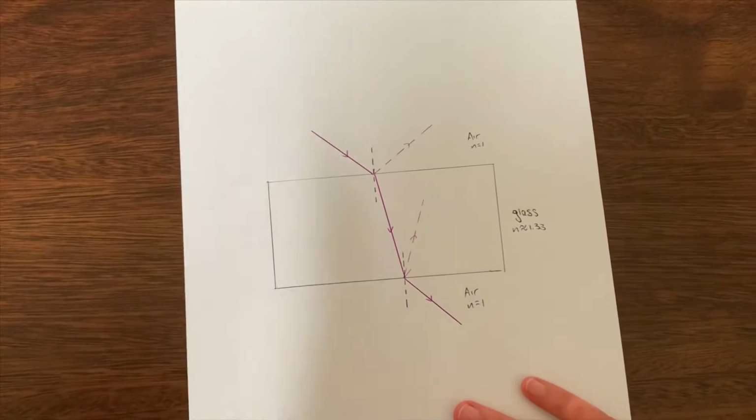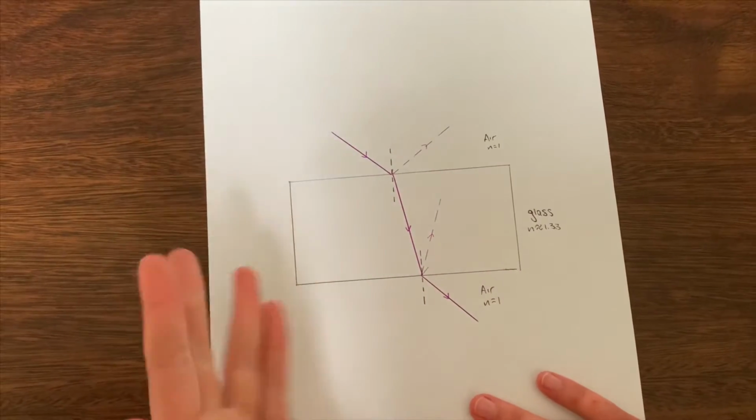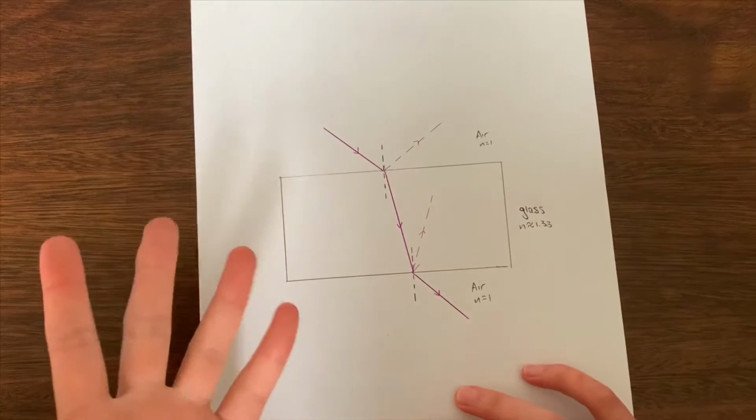However, when we have two objects of the same refractive index, it will pass through and no reflection will occur, and therefore an image is not created of it and does not appear.